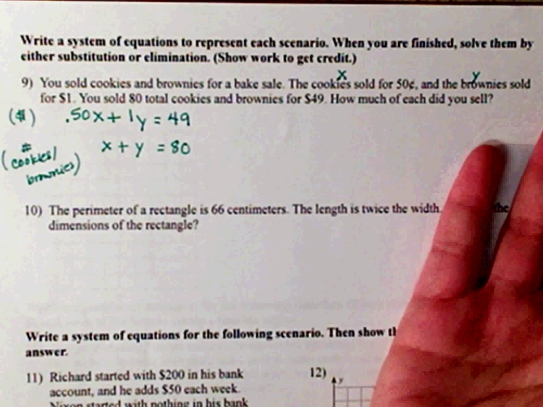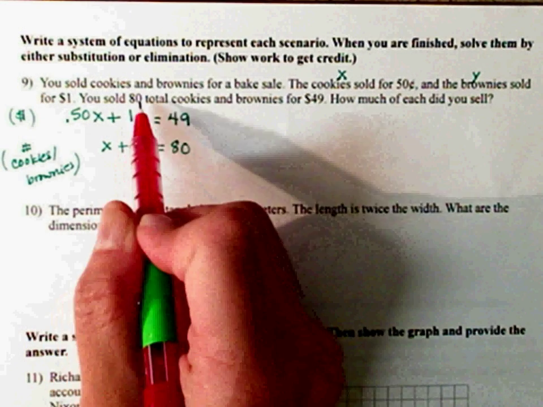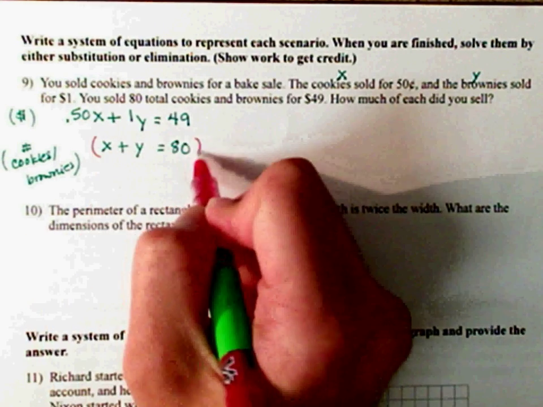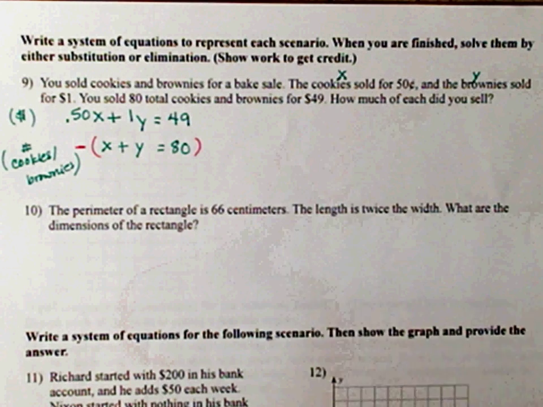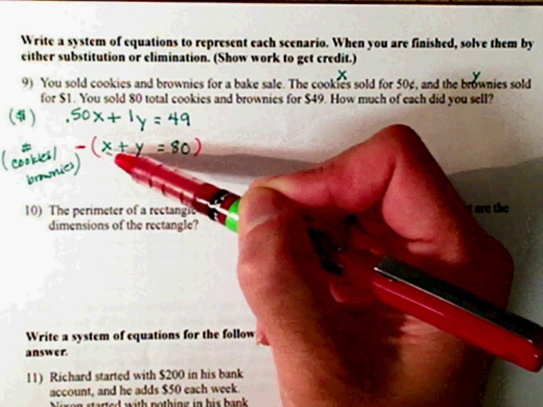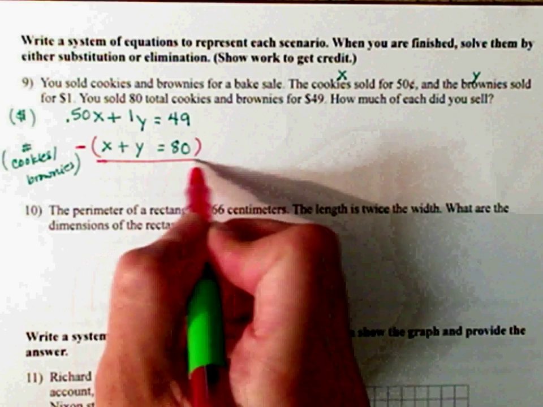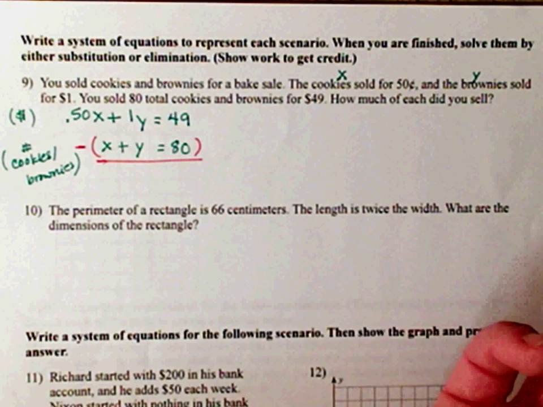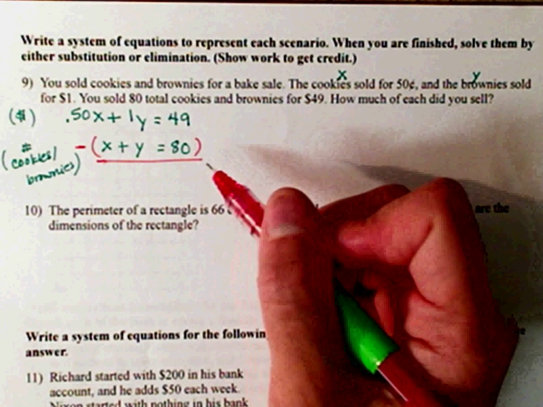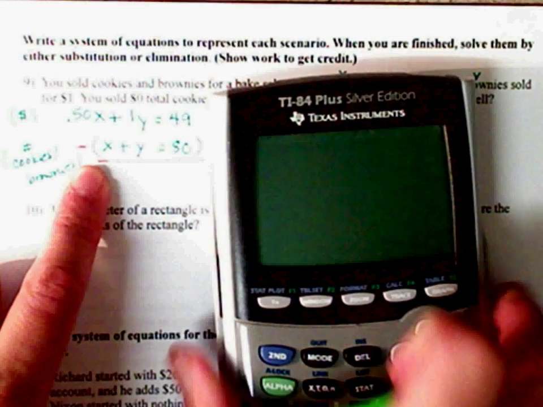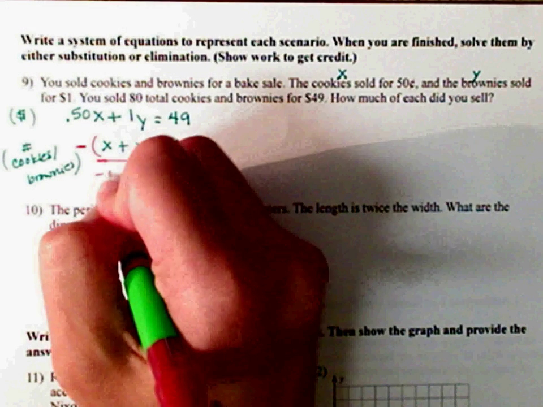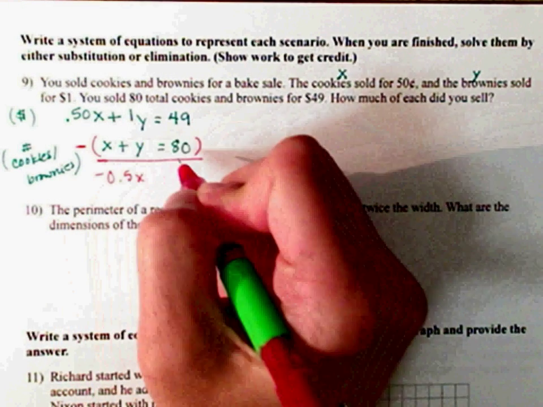Two different ways you can do the math. If you look at these two, notice how this is one Y and this is Y. What if I were to subtract the guys? Okay? So, take a look. 0.50 minus 1x, you could do it like that, or you can just solve. Your choice, whatever you want to do. I am going to do elimination, okay? So 0.50 minus 1, you guys should be able to do that, but just in case, that comes out to be negative 0.5x. The y cancels.